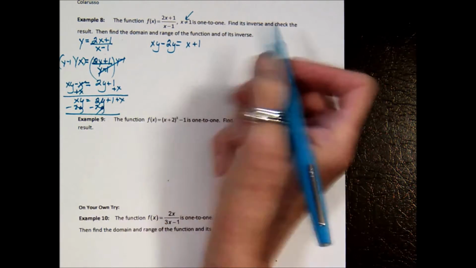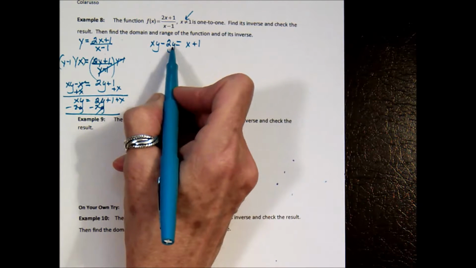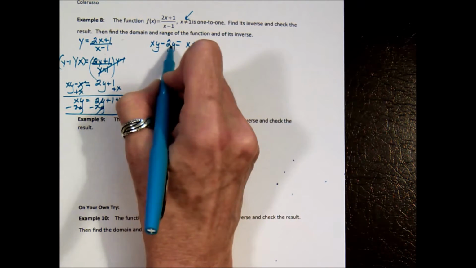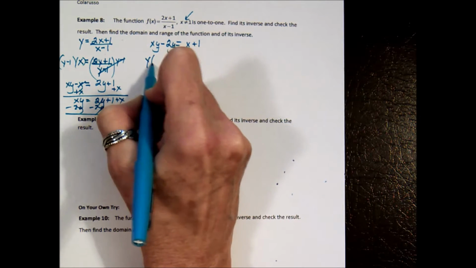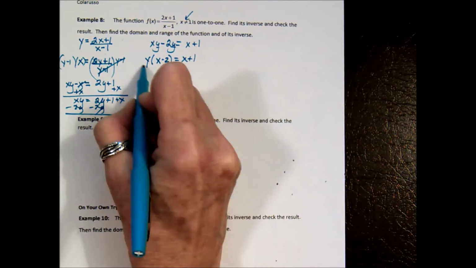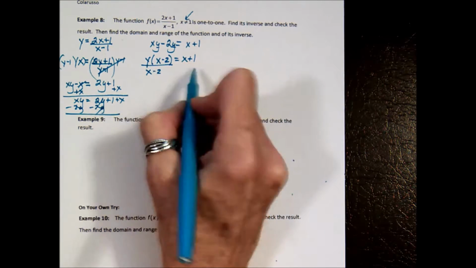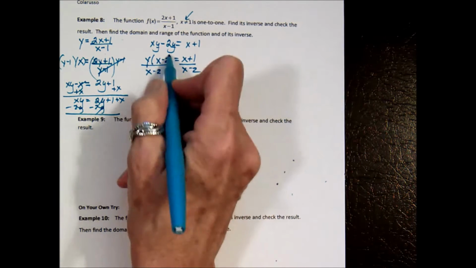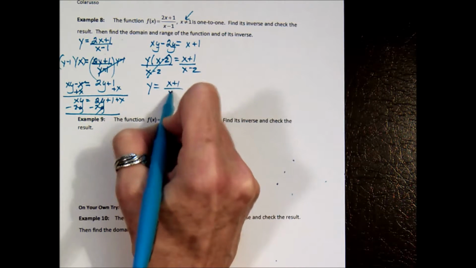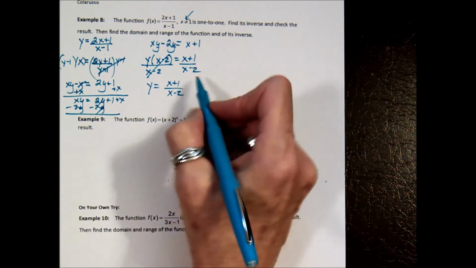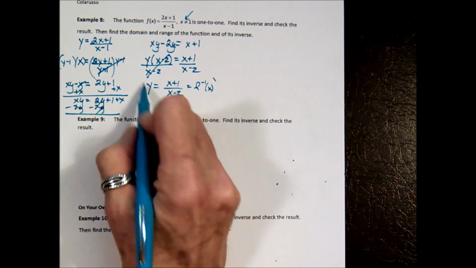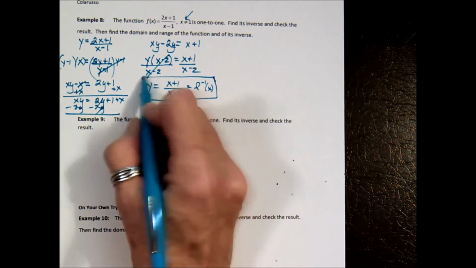Now how do I go from having 2 to having just 1? You factor out the one that you are looking for. y times (x minus 2) equals x plus 1. And now the only step left is to divide by that. And I get y equals (x plus 1) over (x minus 2). And that is the inverse function. And you are going to have to be able to do that. So make sure you understand that.